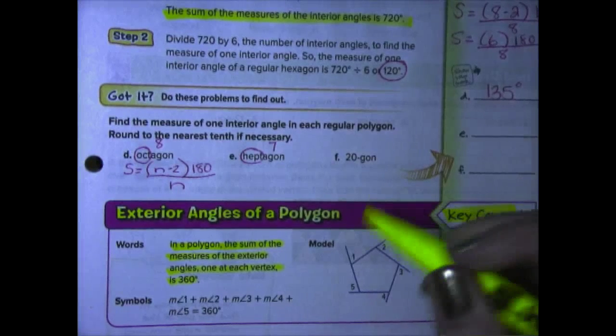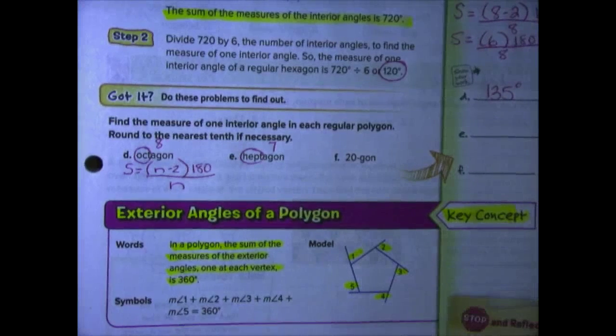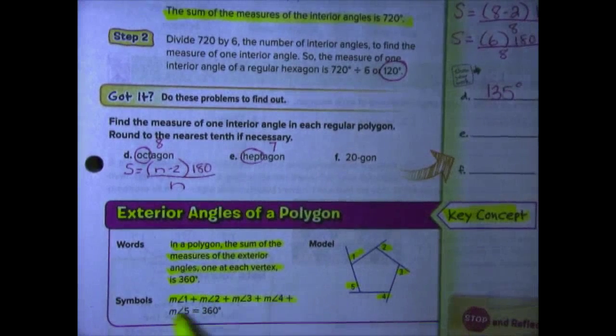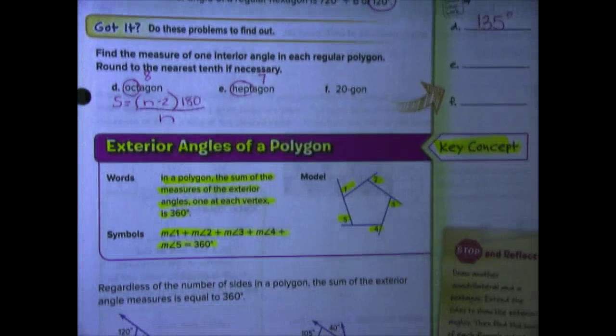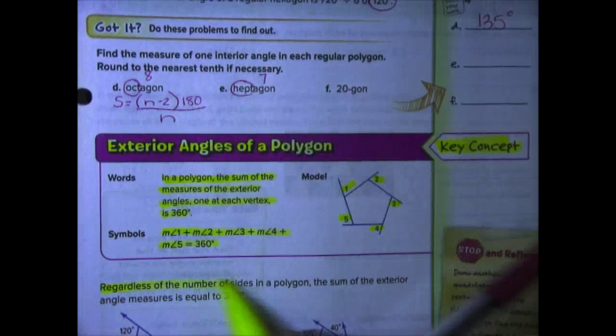So in the model, we've got exterior angles 1, 2, 3, 4, and 5. When we add all 5 of those angles, we're always going to get 360. So there's really no work to do there. It says, regardless of the number of sides in a polygon, the sum of the exterior angle measures is equal to 360.